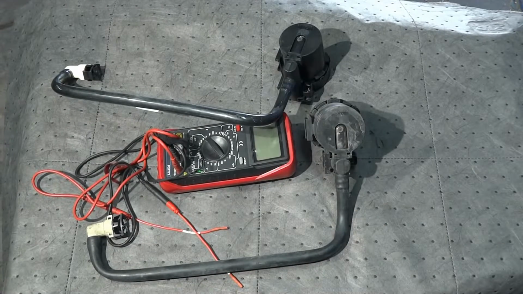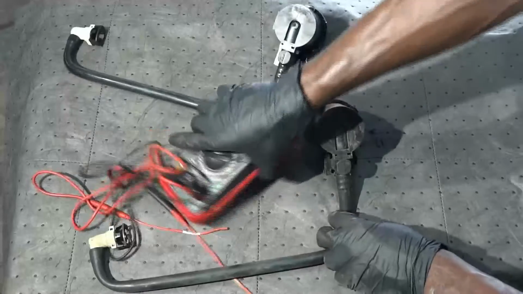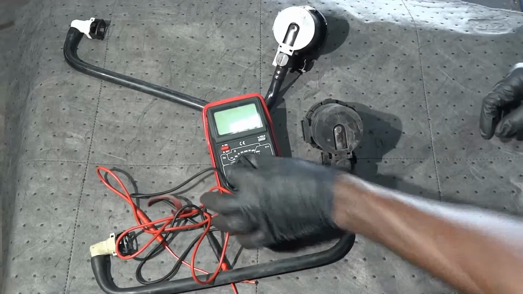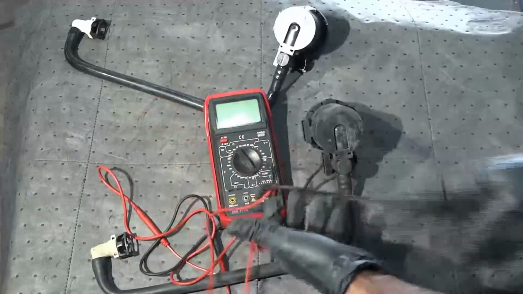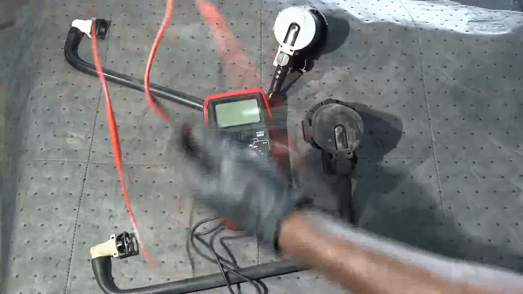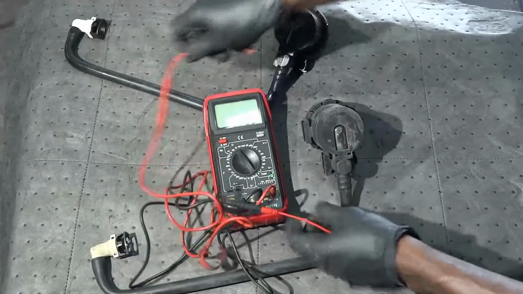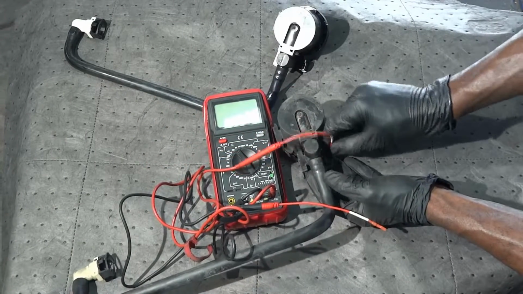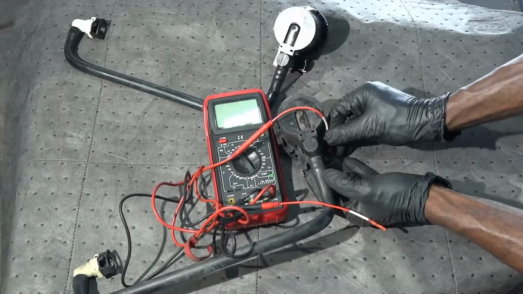So I'm going to set our multimeter on the resistance scale. So we're gonna put it on the ohm scale, and we're gonna connect to the pins over here on the vent solenoid.